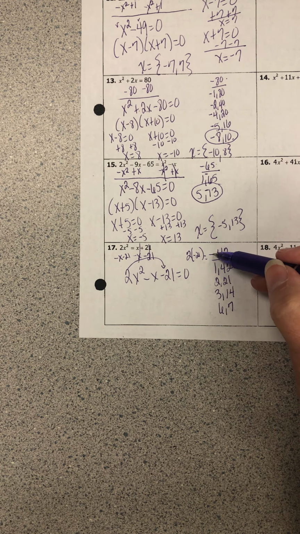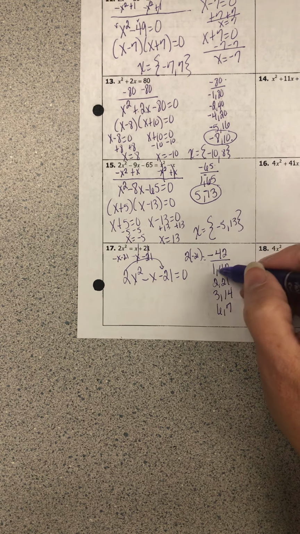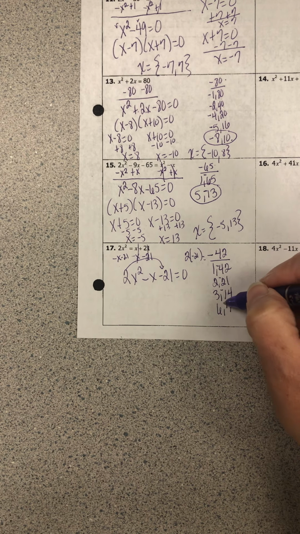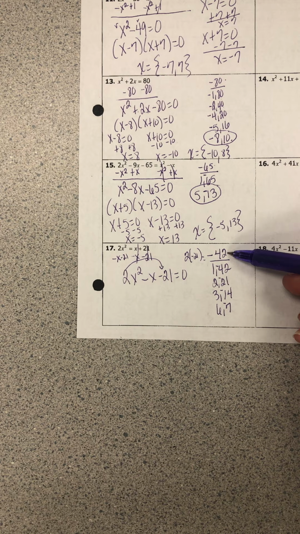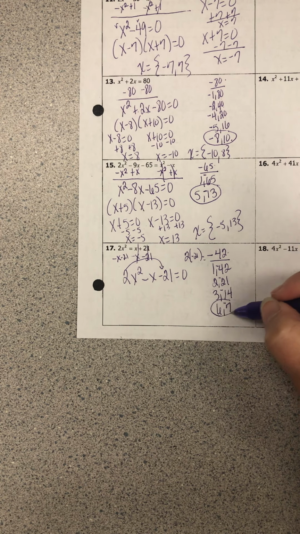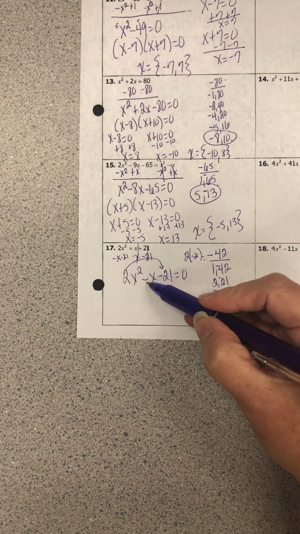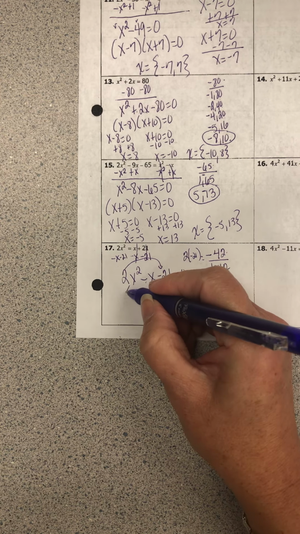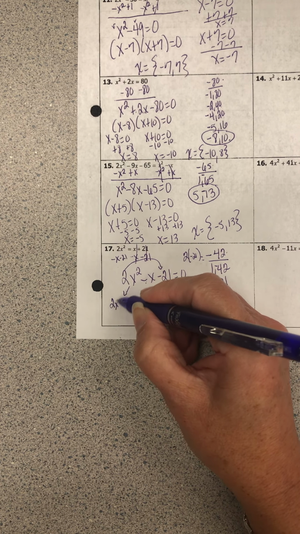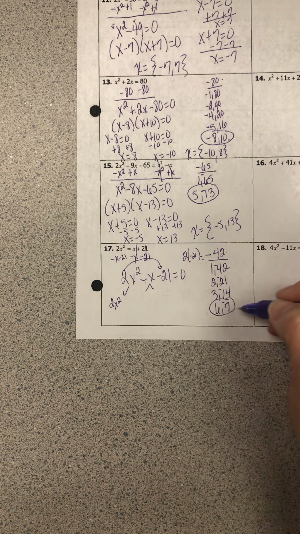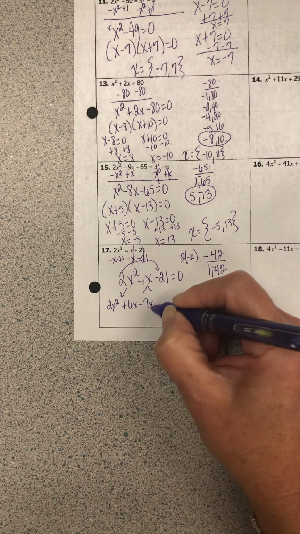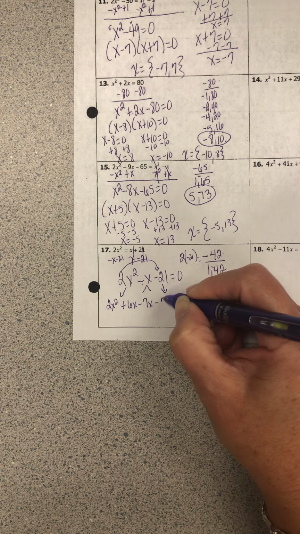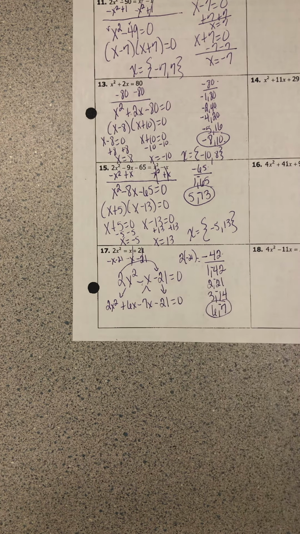Now we need opposite signs, biggest one negative. So let's make all of our big factors negative. Now, all of these multiply to give me -42, but only 6 and -7 will add to give me -1. So let's bring down 2x squared. Let's replace -x with +6x and -7x. And then let's bring down -21.